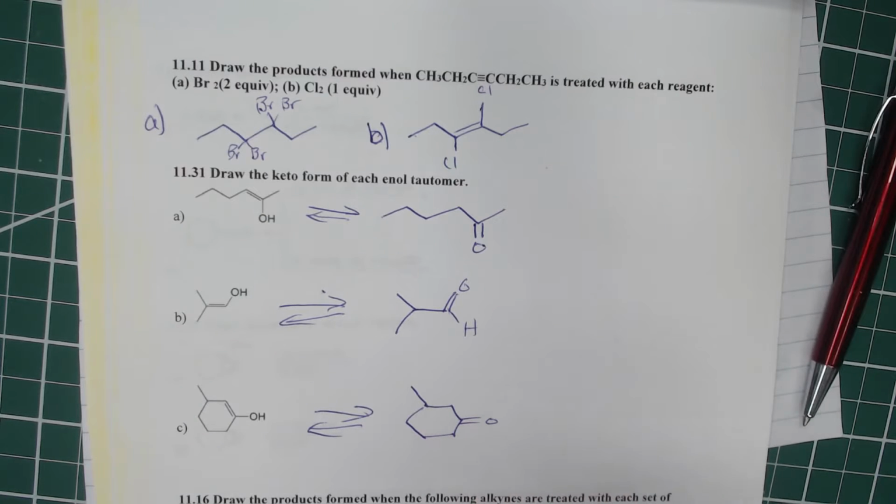All right, and that is our ketone form of that particular compound. So that is pretty easy, not too challenging.